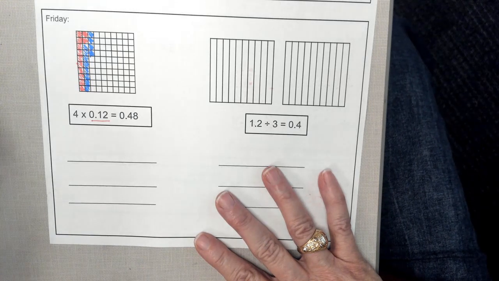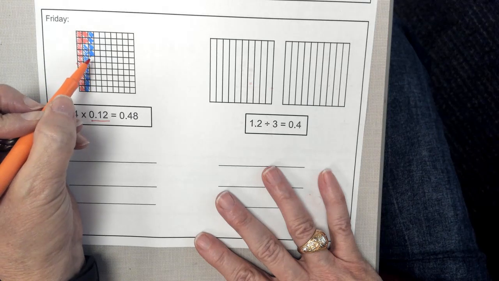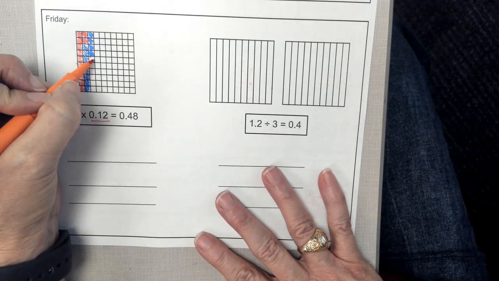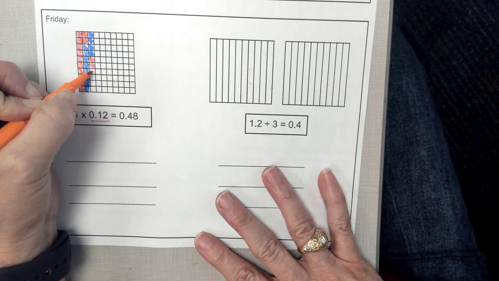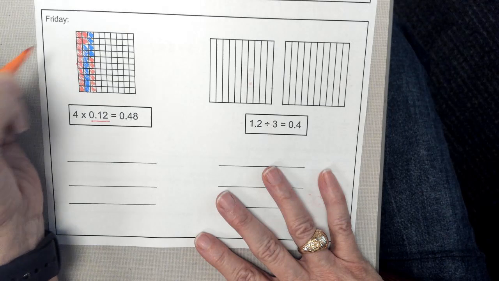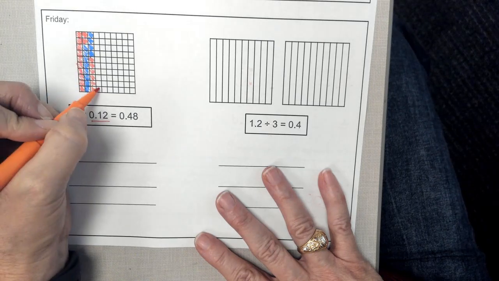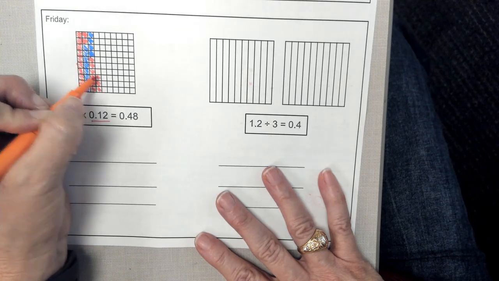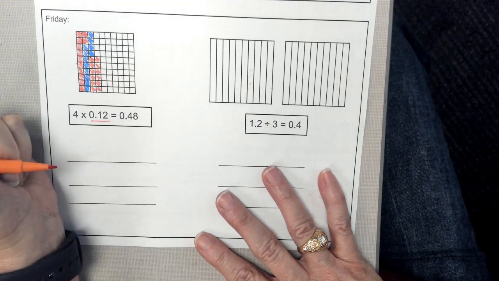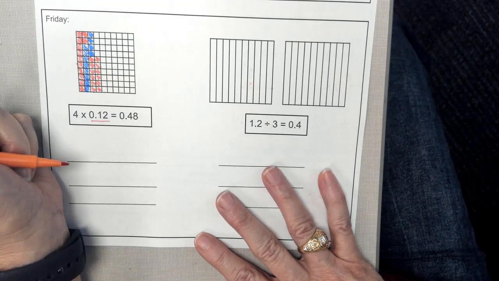I'm going to go back to my first color, and I'm going to shade in another group of 12. So shading in, this is 1, 2, 3, 4, 5, 6, 7, 8, 9, 10, 11, 12. And there's my 12 hundredths.